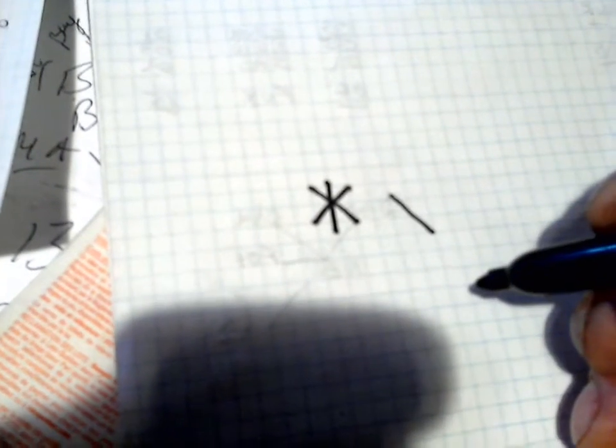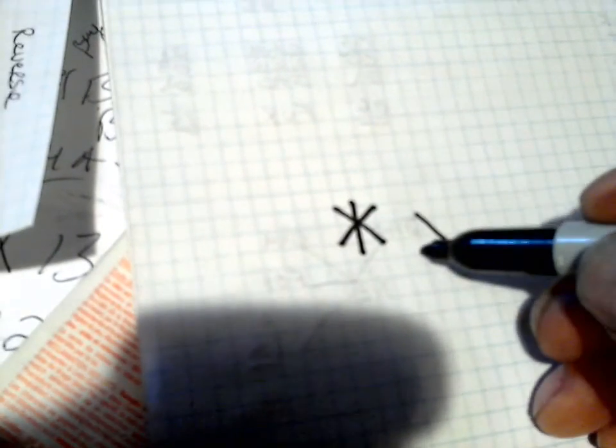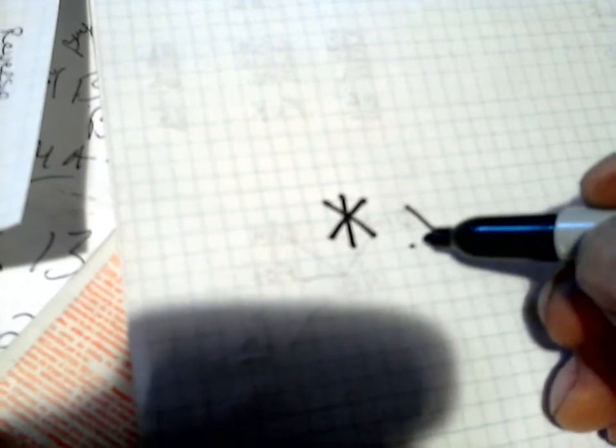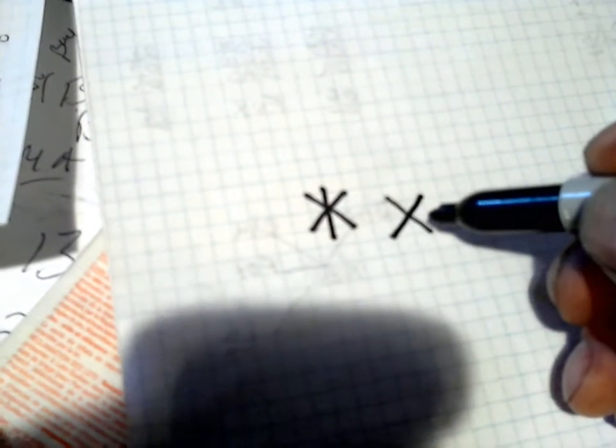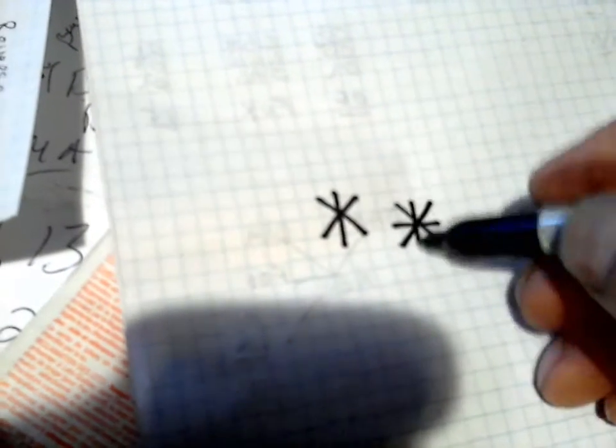Strike 1. Ball 1. Ball 2. Ball 3. Take your base.